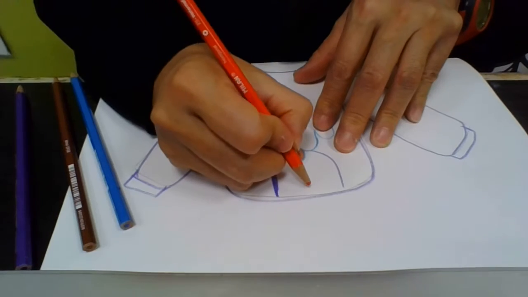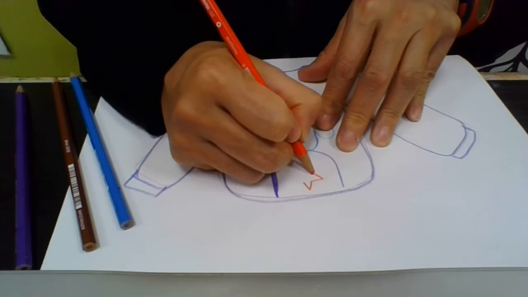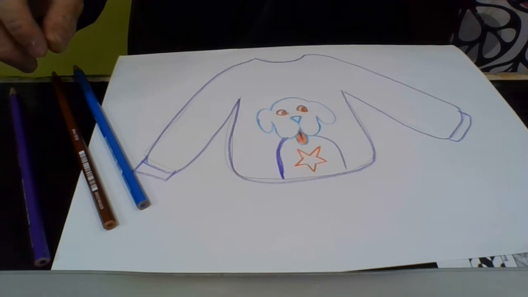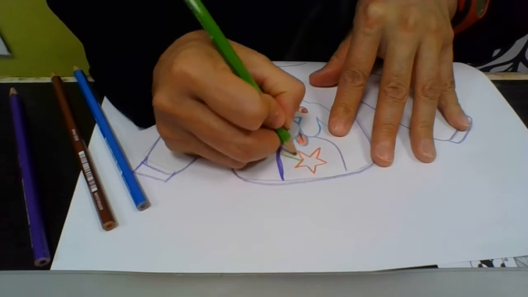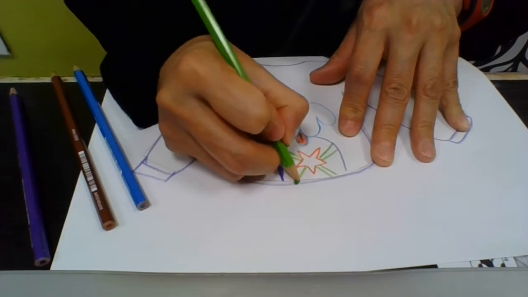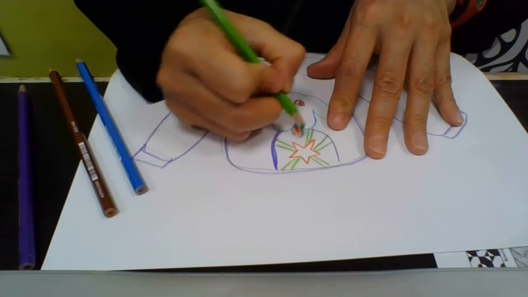And what I would like is maybe I would do a star in the middle. And then I could do some of the typical green. This is what my puppy's doing, but my holiday sweater is not going to be the typical green. It's just what my puppy is wearing.